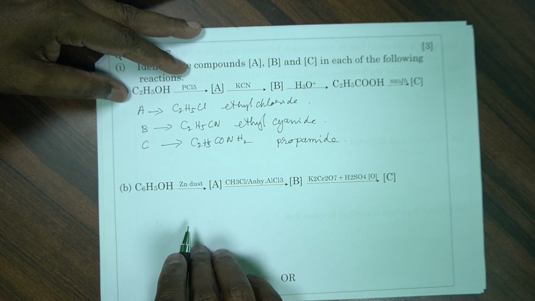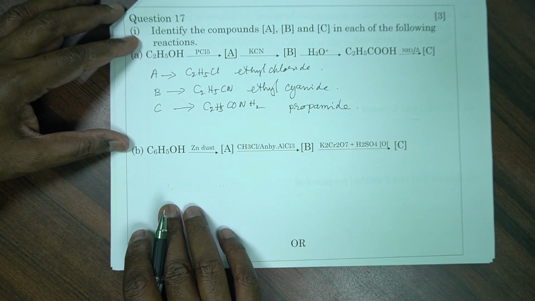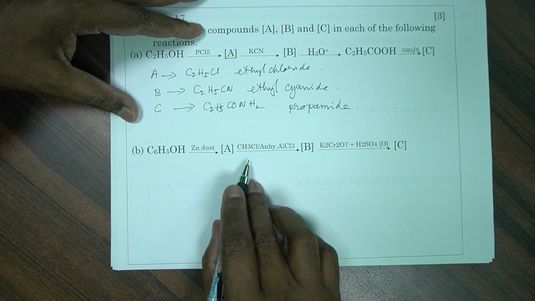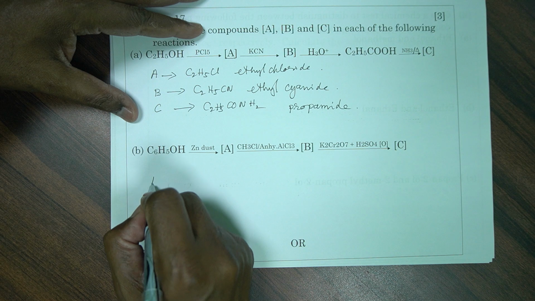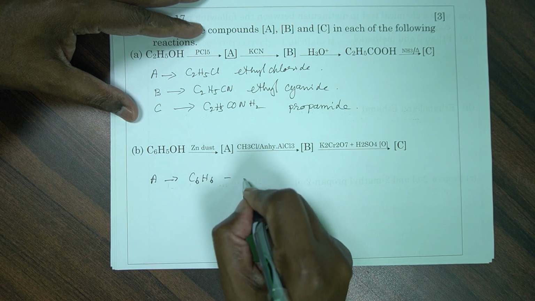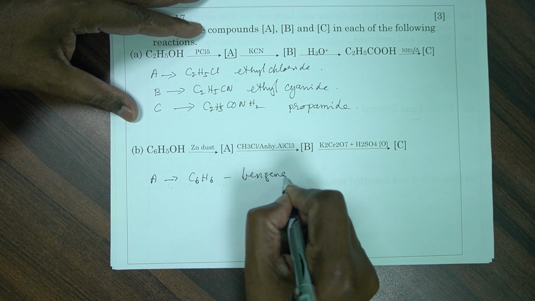Propanamide. Okay, so that is it. Now going to the next part. C6H5OH reacts with zinc dust giving compound A. What is compound A? Compound A is C6H6, otherwise called benzene.